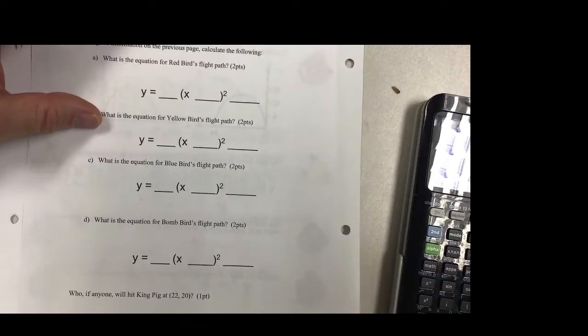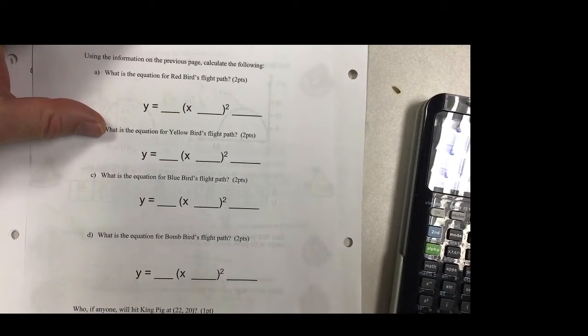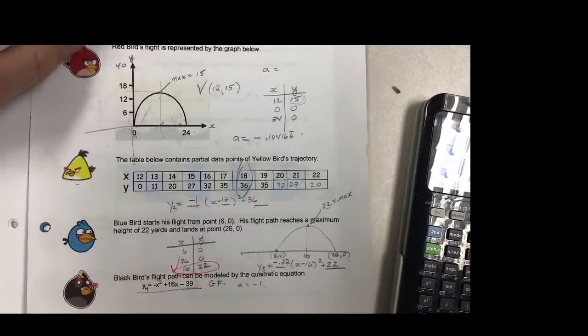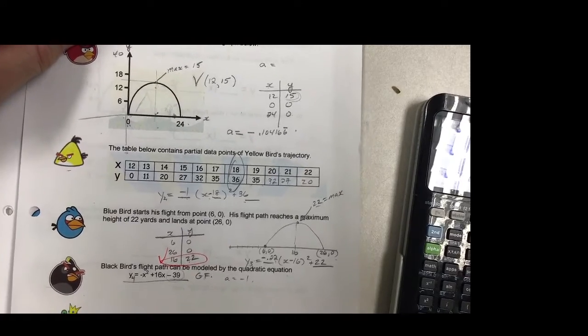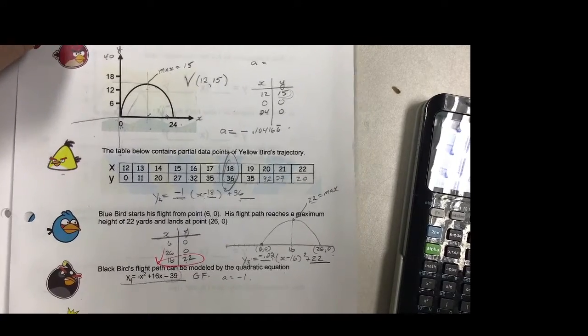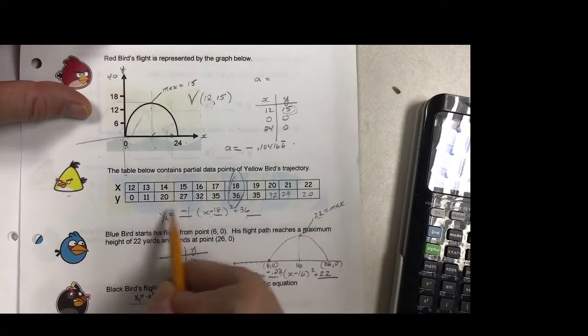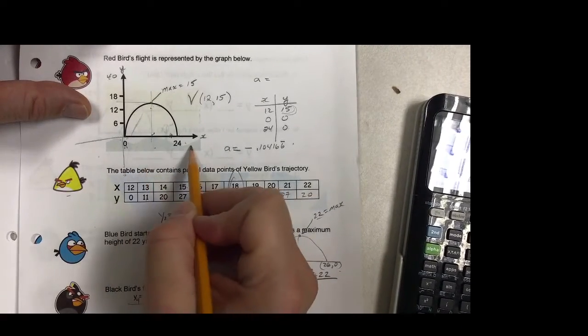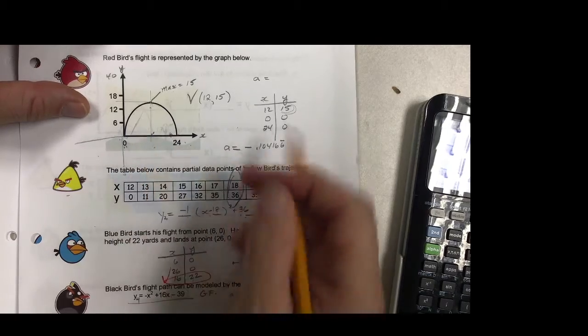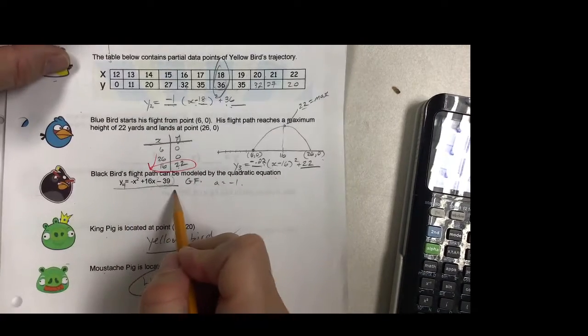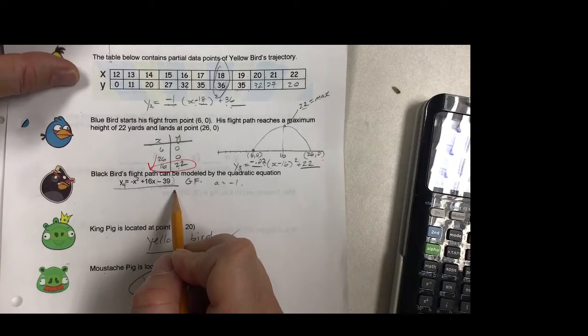And that's how you do an Angry Bird sheet. Now, this is basically, we did this, okay? I just did it right on the sheet. So the back side of this, you don't have to worry about. But essentially, if I give you a table of values, can you give me the standard form? Yes. If I give you a graph, can you give me a standard form? Yes. If I give you an equation like this, do I need to give you a standard form? No. You can figure it out. Okay?